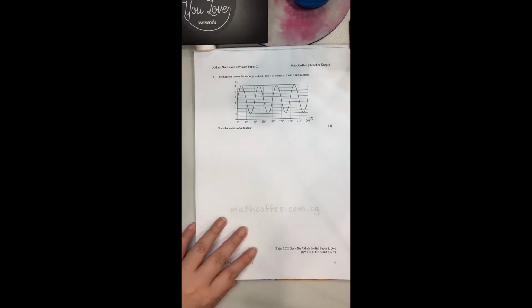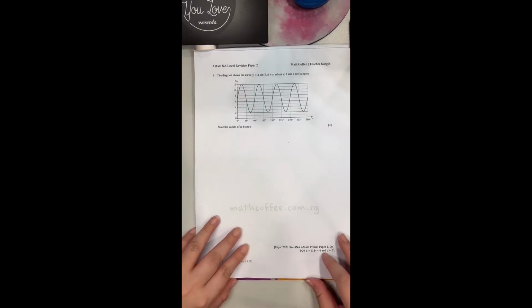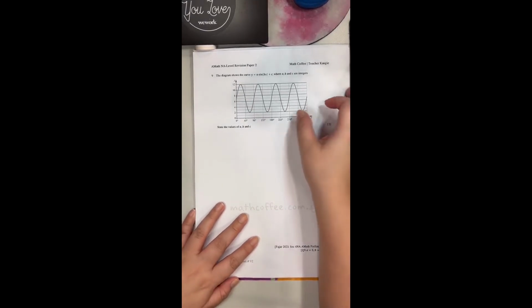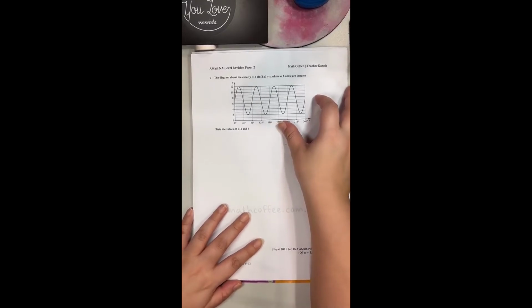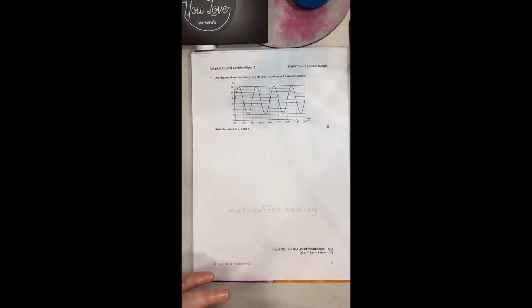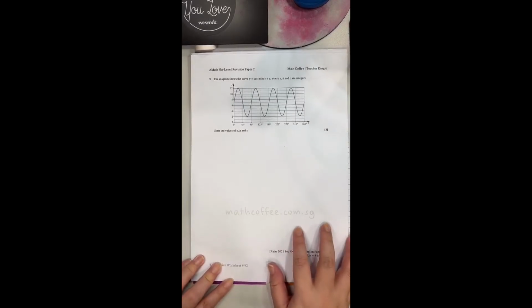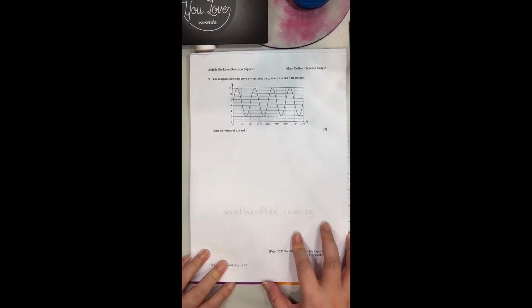Question number 9. Okay, a bit kiasu lah. Although paper 1 actually came out with something like a sine graph, and then they asked for theta and everything, that is not really asking you to plot a graph. So I'm also a bit kiasu, so that's why I included this for revision. So let's take a look.